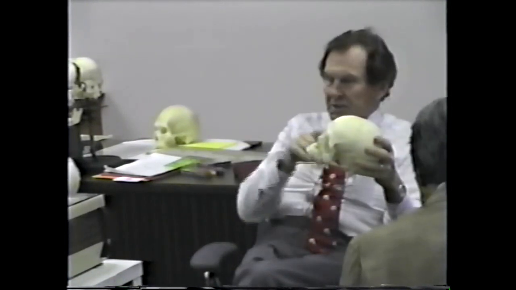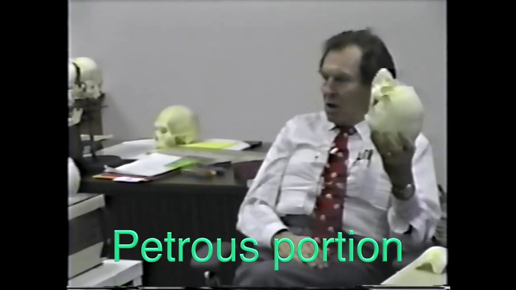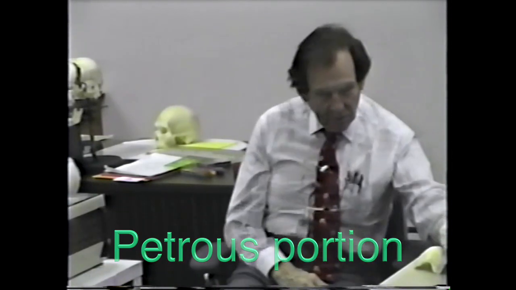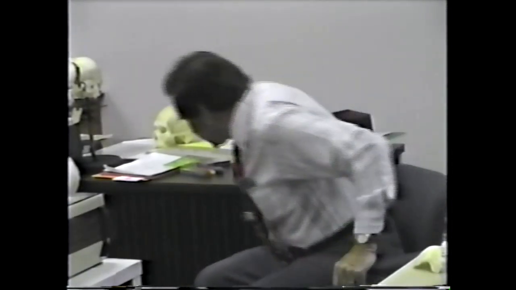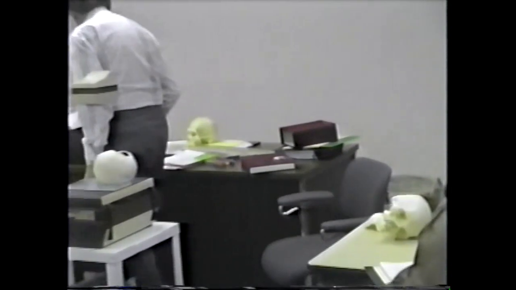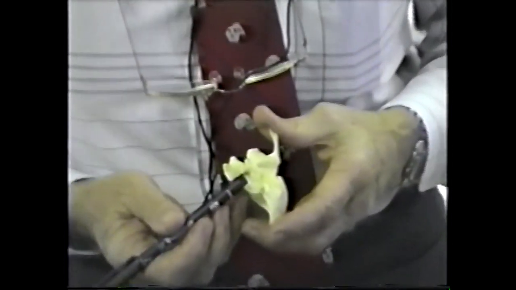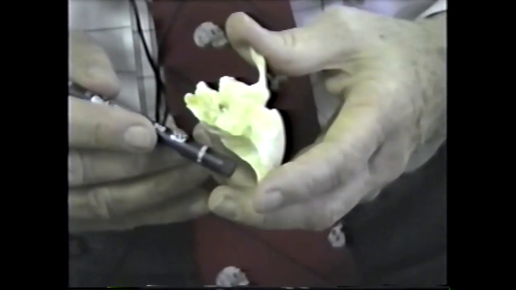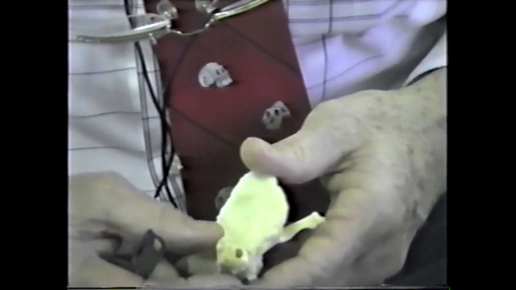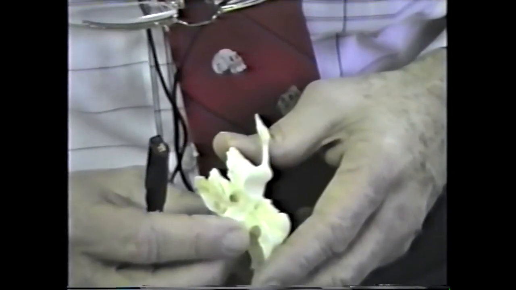Alright, now in front of this is a scroll, which is a tympanic plate. It encloses the middle ear, and it lies over the petrous portion of the temporal bone. Now, let's look at the petrous portion of the temporal bone then, and see if we can determine why it is so significant. This wedges right here in between the occipital and the great wing of the sphenoid. It is sort of a pyramid shape, and it's the hardest bone in the body.